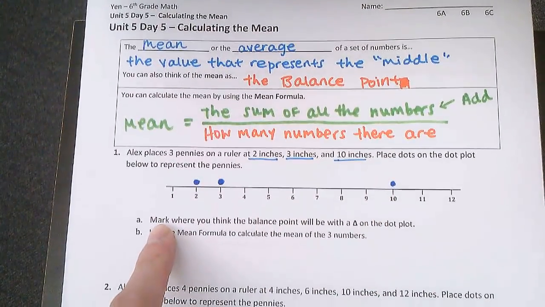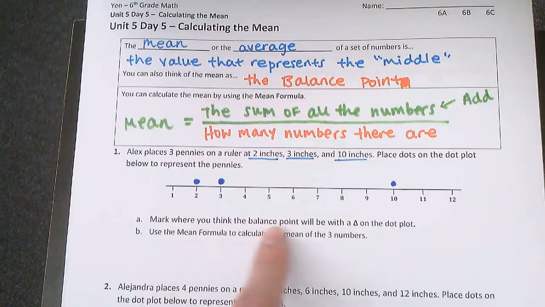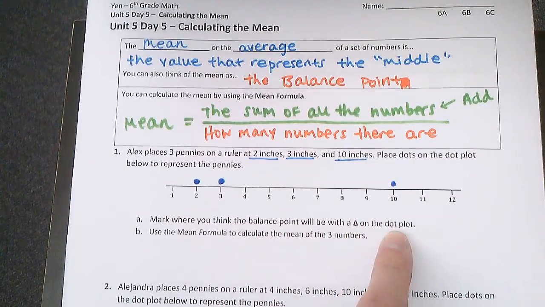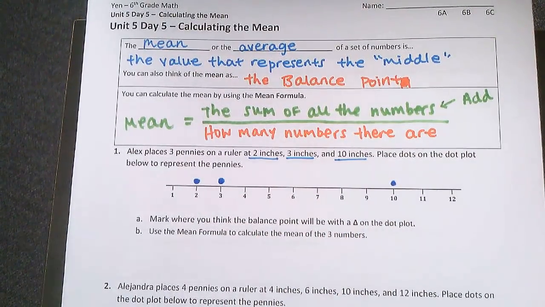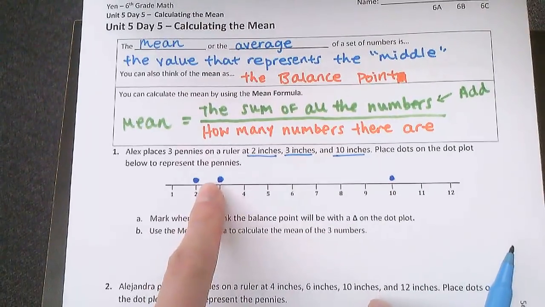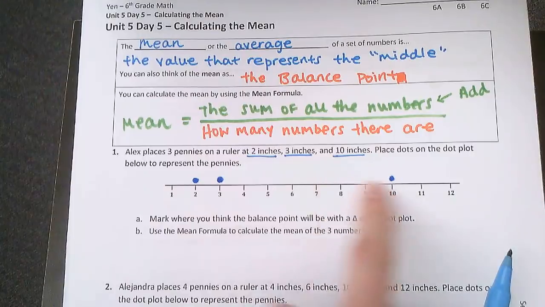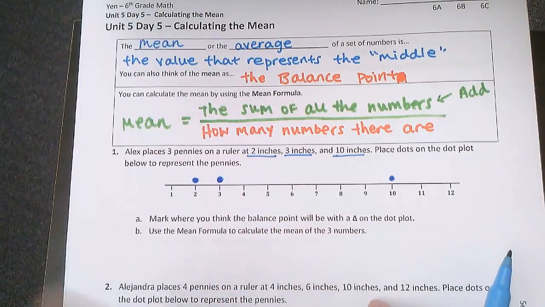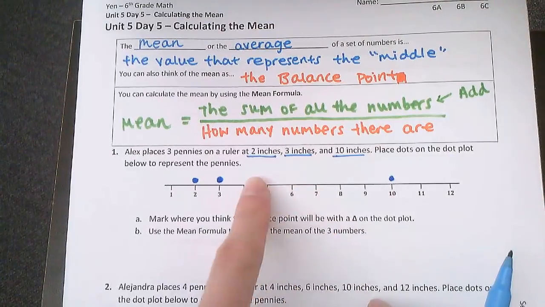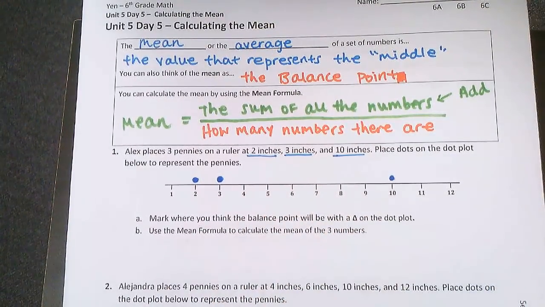Part A asks you to mark where you think the balance point will be with a triangle on the dot plot. So before we calculate anything, just take a look. If you have 2 pennies right here and a penny right here, where do you think on this ruler you would have to put your finger underneath so that it would balance? And wherever you think that point is, mark it with a triangle. So go ahead and make that guess.